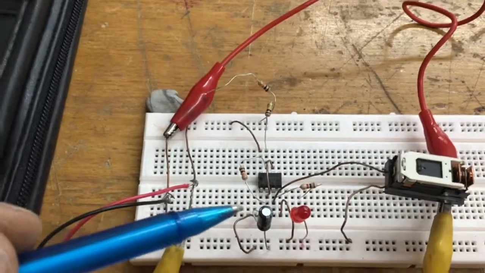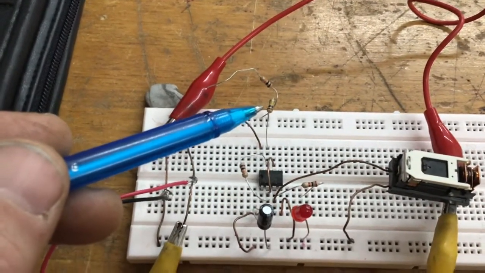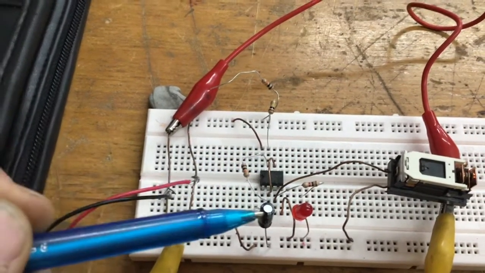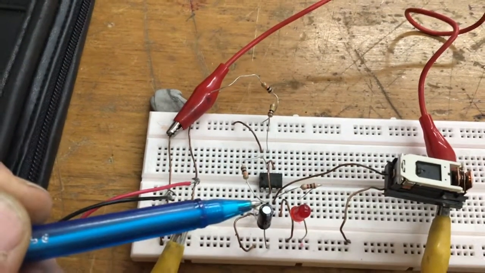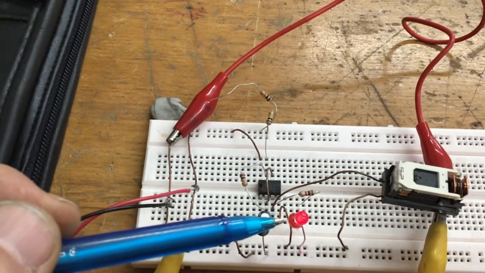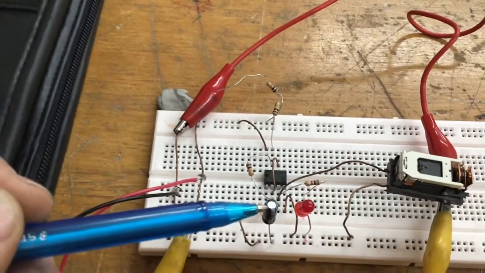Right, what I need to show is the idea of the current flow. If I had less resistance in the circuit, my little capacitor would be able to charge up more quickly, and then it would be able to discharge more quickly, which means that this light would go flashing a whole lot faster, and so that beep would also be a whole lot faster.